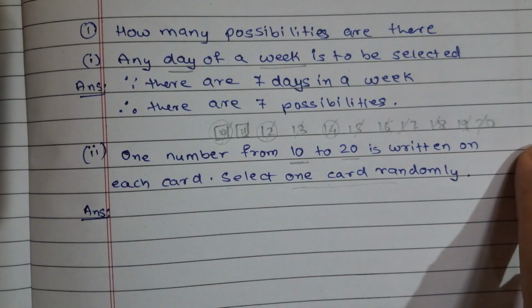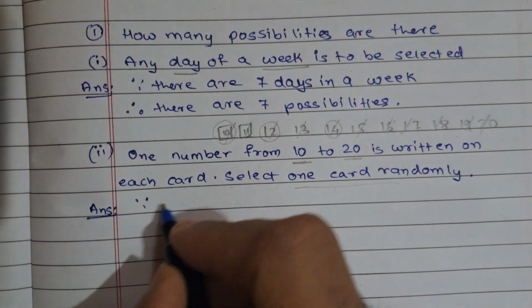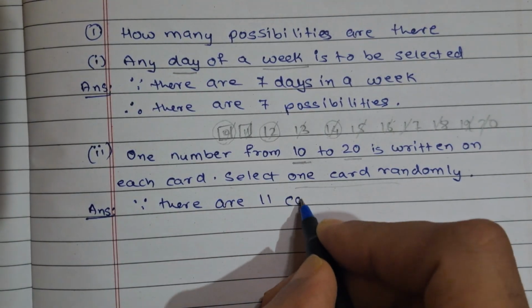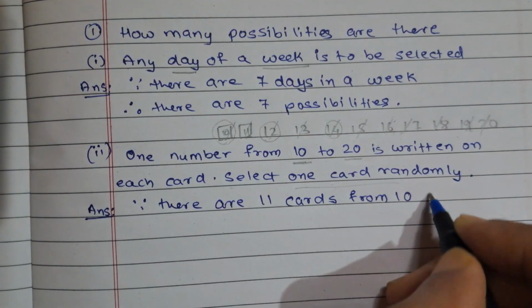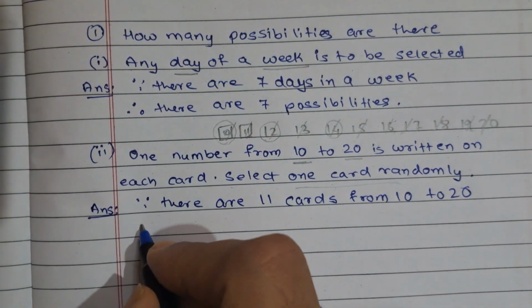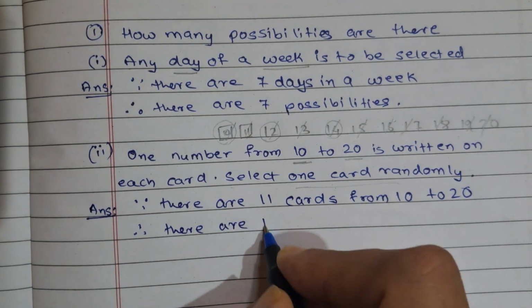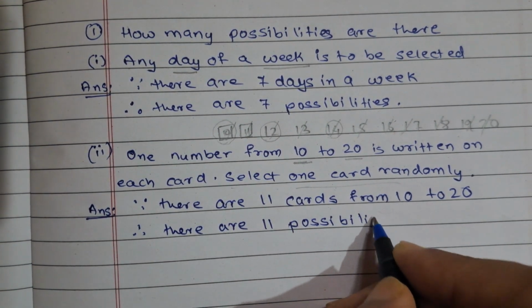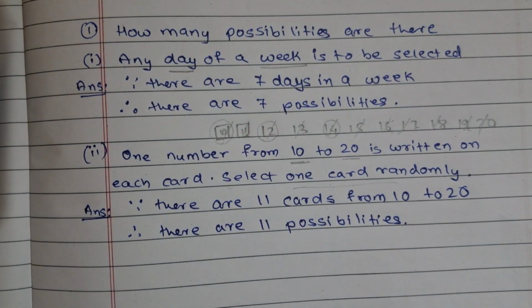So there are 11 cards, so 11 possibilities. So I will say since there are 11 cards from 10 to 20, therefore there are 11 possibilities. Clear?